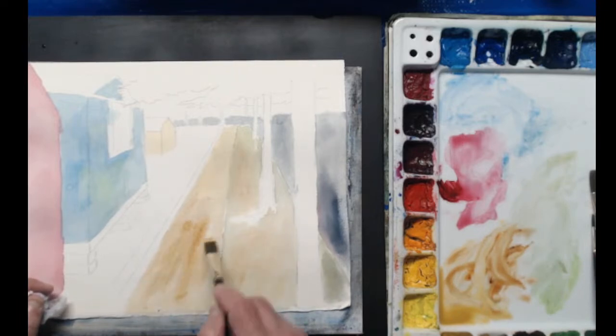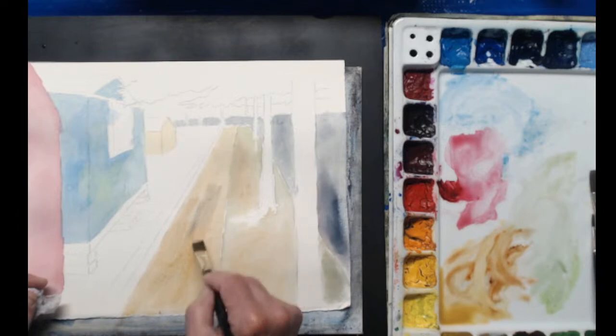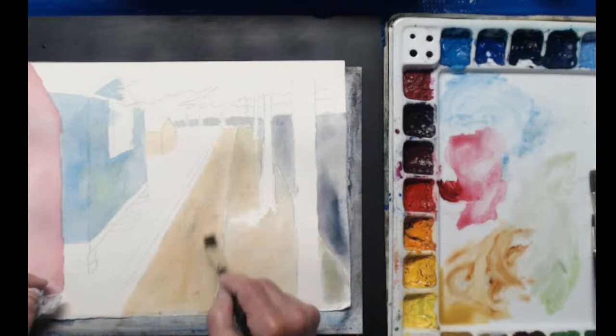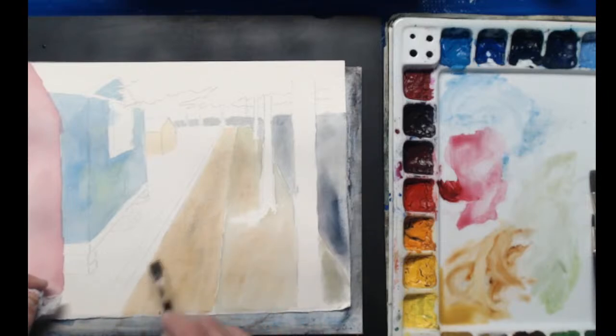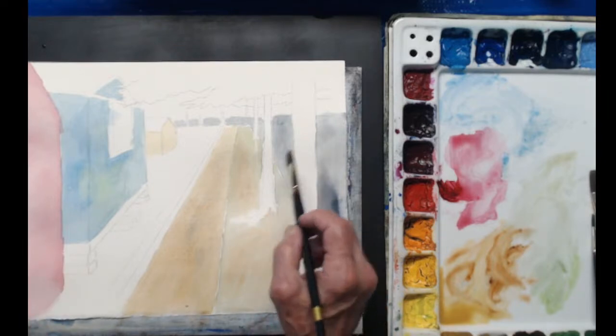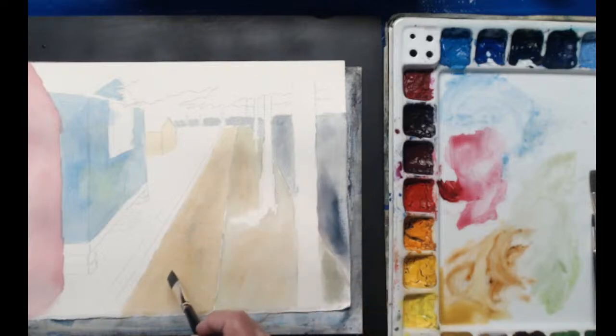I want this foreground area to be a little bit darker here, a little bit darker color. And gray it down a little bit with Payne's gray. I gray down a lot of my colors with Payne's gray. It just knocks the color down a little bit. Okay. All right. So we got this road. We got the roadway or street. We got the grass a little bit with green, and we got the sidewalk.